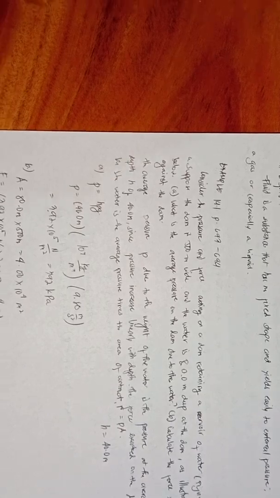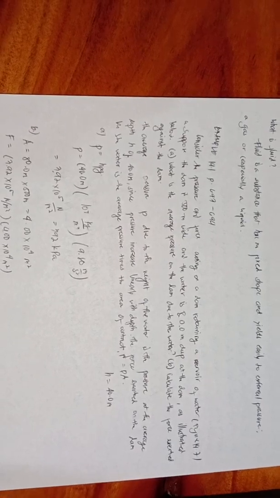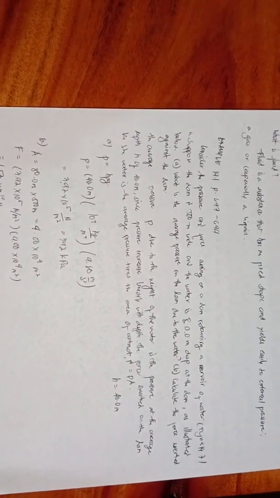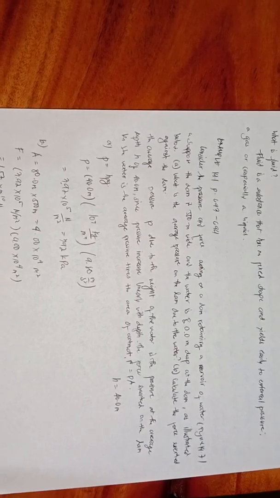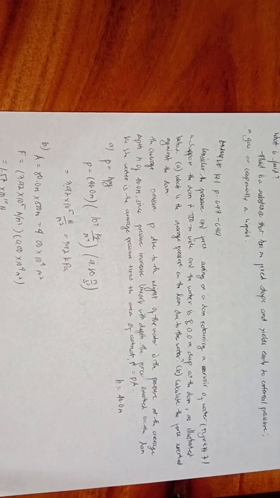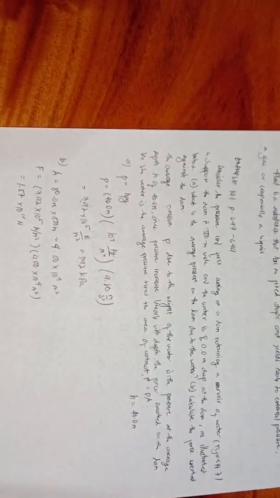Example 4.1. What force must a dam withstand? Problem. Consider the pressure and force acting on a dam retaining a reservoir of water. Suppose the dam is 500 meters wide and the water is 80.0 meters deep at the dam, as illustrated below. A. What is the average pressure on a dam due to the water?